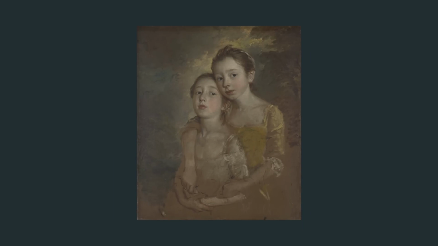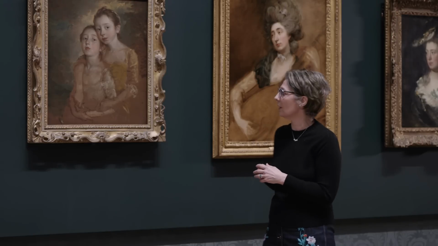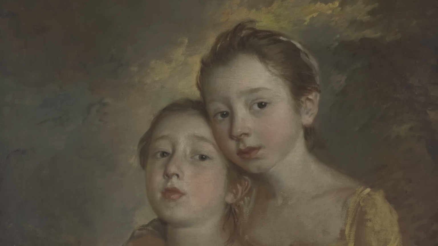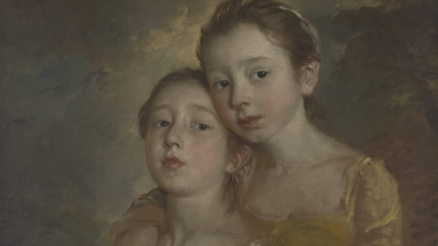We have Mary on the right-hand side, the eldest, who sort of takes control of the composition by really being the older sister who's looking after her younger sister, Margaret. So Margaret leans on her sister, I suppose, in a metaphorical sense as well as in the portrait itself.